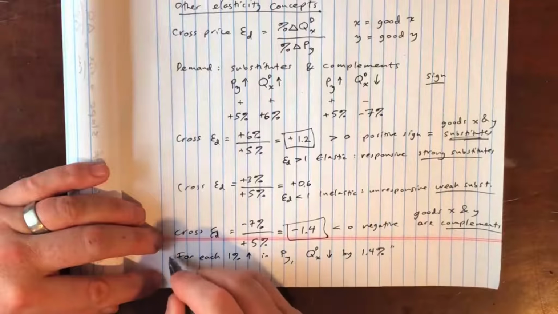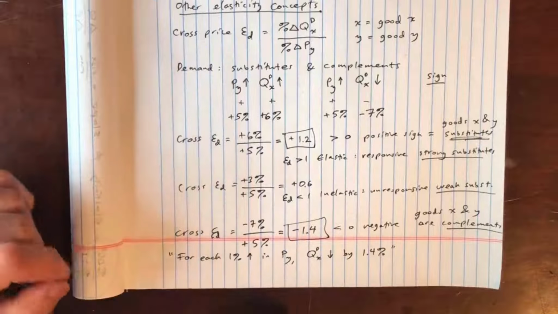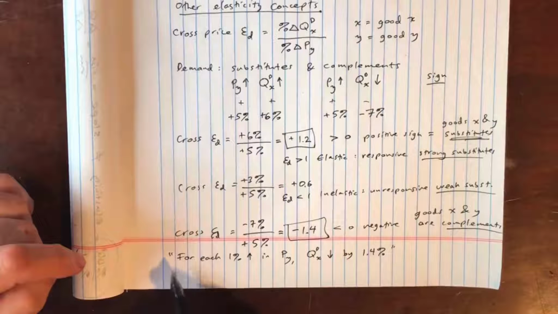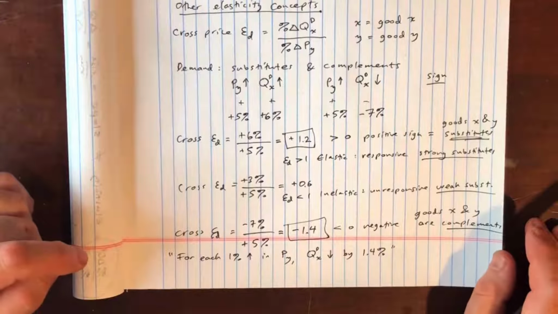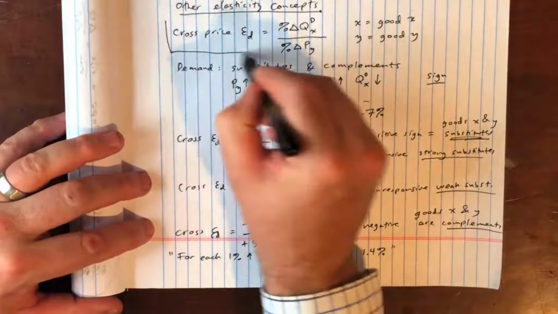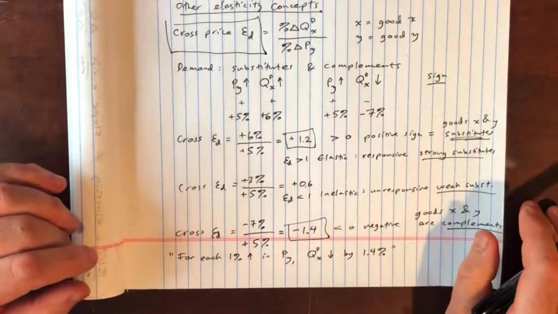All right? That would be our verbal statement, if we wanted to state it in a sentence rather than in a mathematical expression. Okay, so cross-price elasticity of demand, that's our concept here.